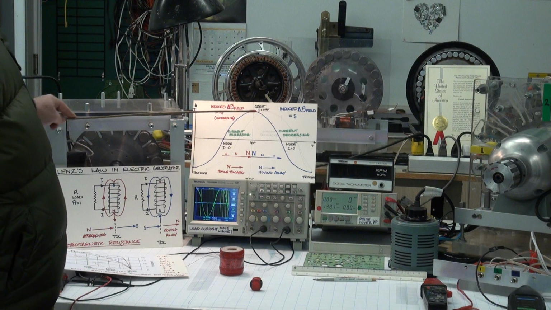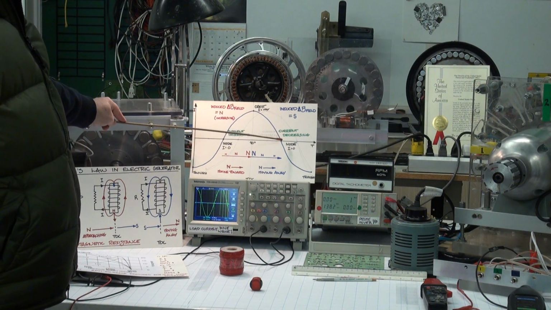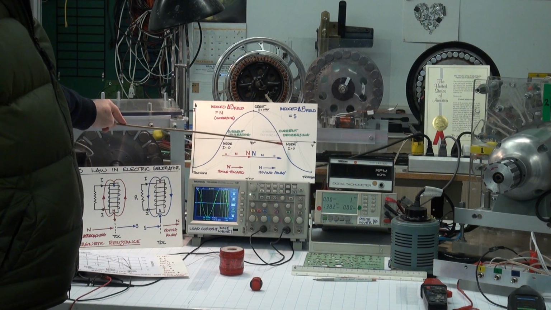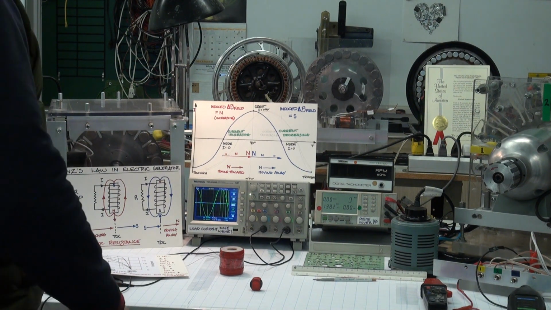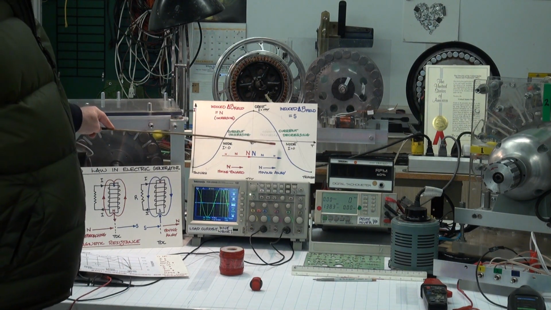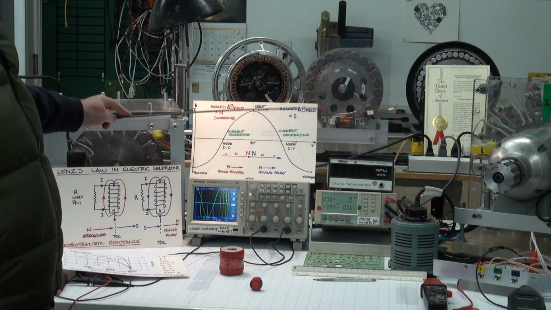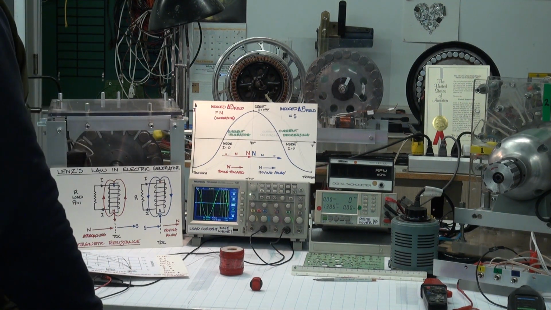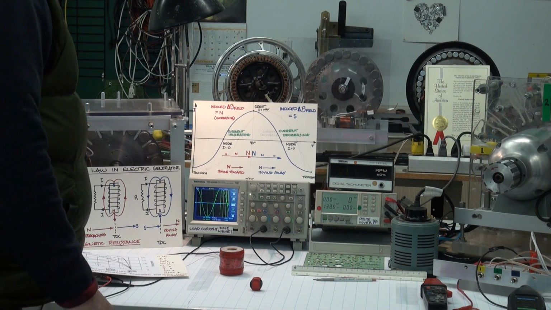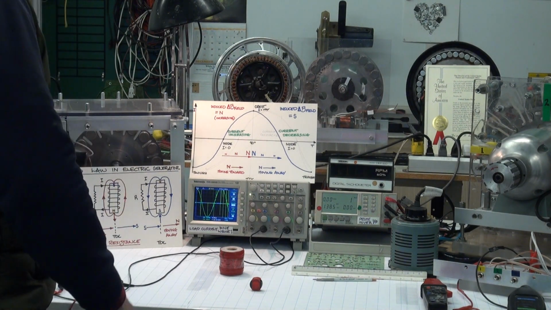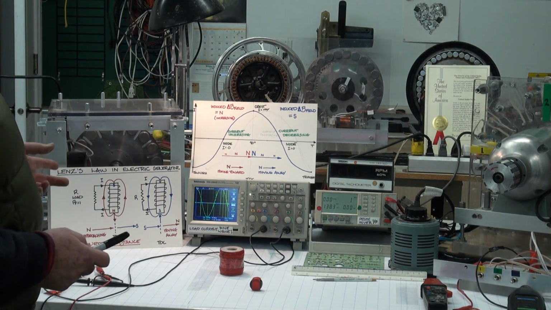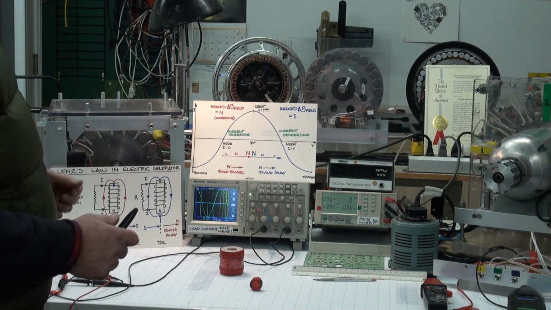So the current doesn't change direction until the south pole magnet starts to approach the coil. So let's look at what the load current sine wave looks like.